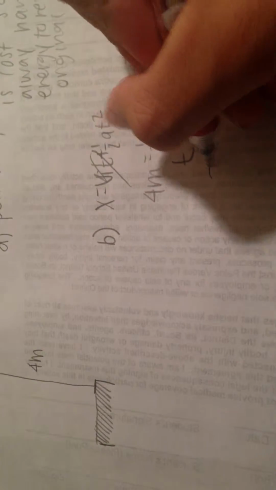And then remember, that's how long it takes for the ball to fall. A period is how long it takes for it to fall and go back up, so we have to double that. So T equals 2t equals 1.8 seconds. So that's the period, 1.8 seconds.